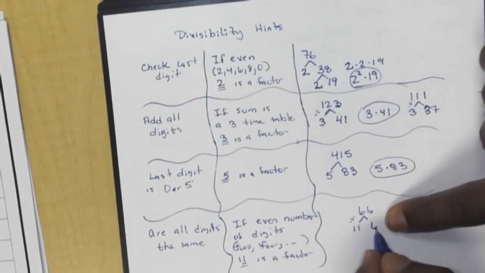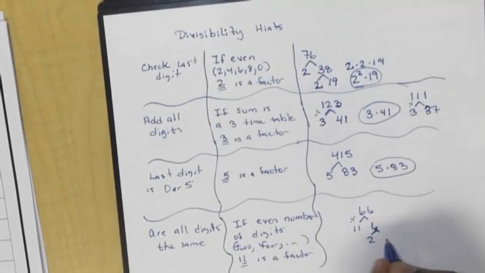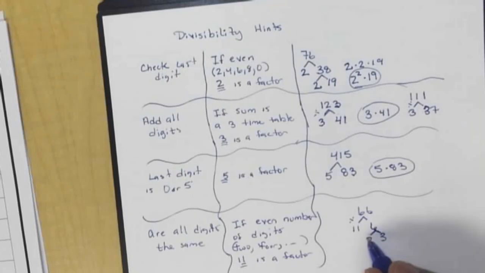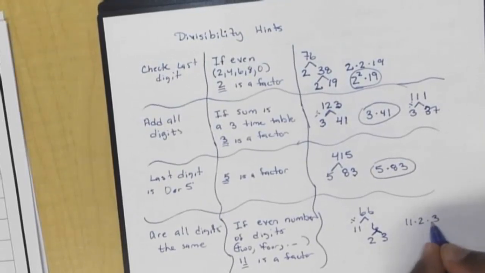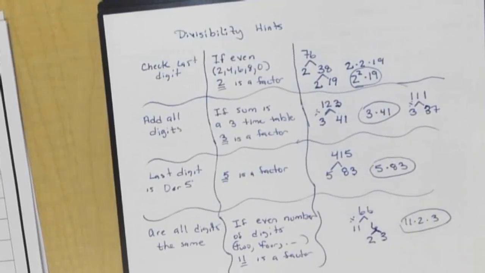Because when I look at 6, 6 is even. So 2 is a factor. 2 times what is 6? 3. All right? And our factorization of 66 is 11 times 2 times 3. You always write your prime numbers down. All right? So let's look at this.